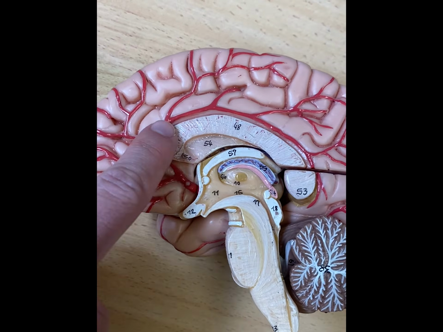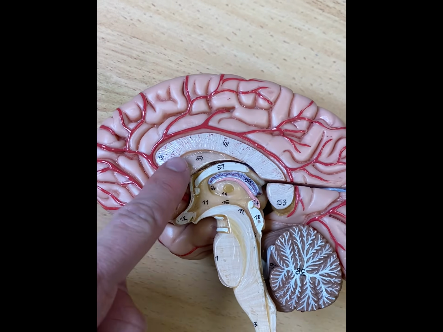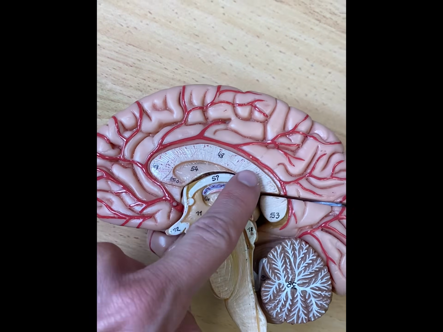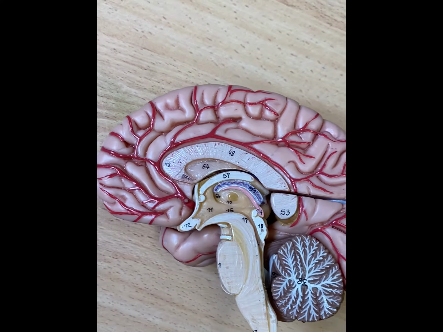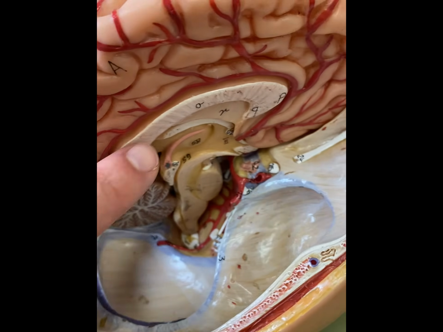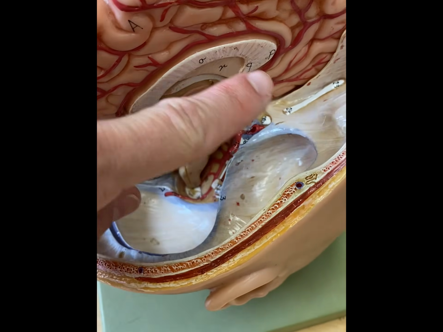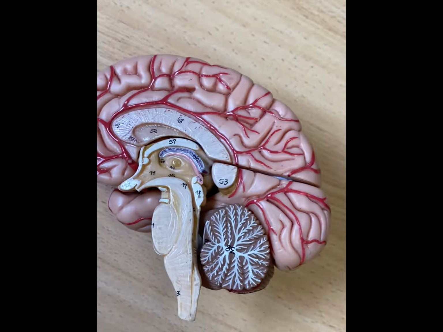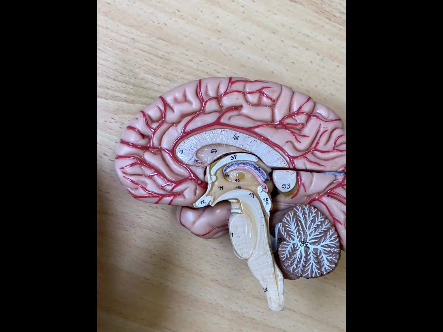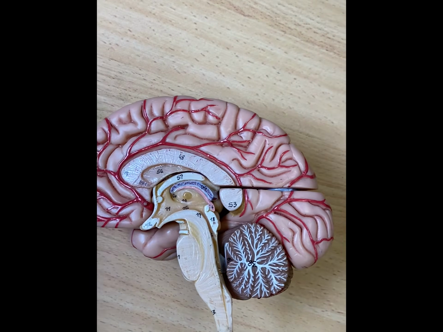You can see this structure here going deeper. This is called the corpus callosum. This is white matter. And this corpus callosum connects one hemisphere of the brain to the other hemisphere of the brain. And you can see the other side here. It's a white matter tract, so it's simply going back and forth, one hemisphere to the next. This is important because when information goes to one side of the brain, it needs to travel to the other side of the brain for processing, and vice versa.